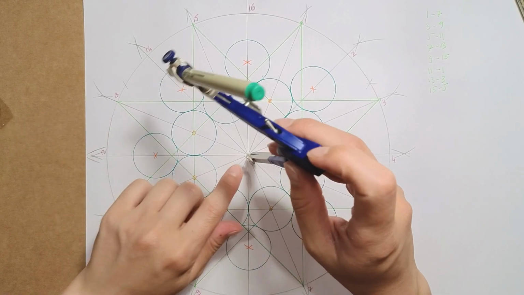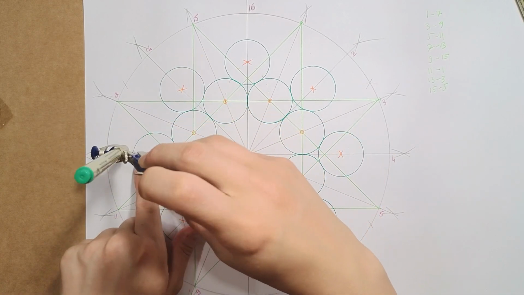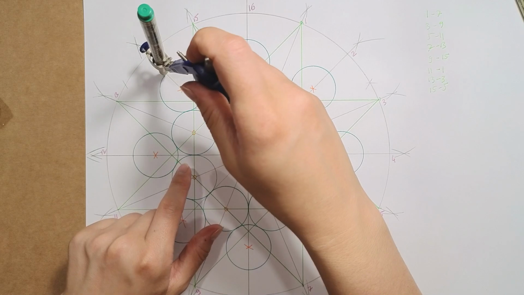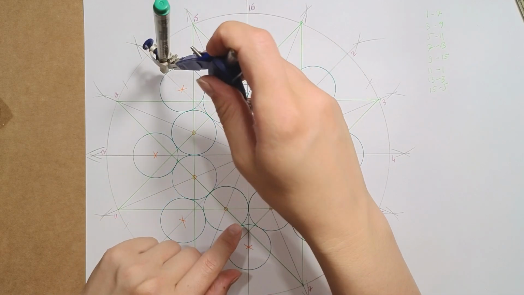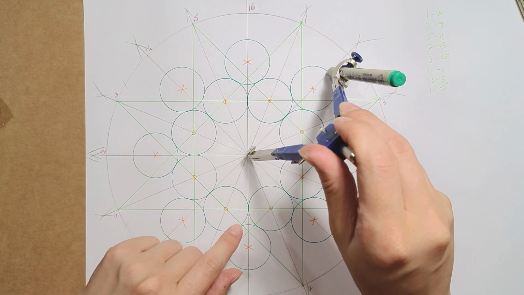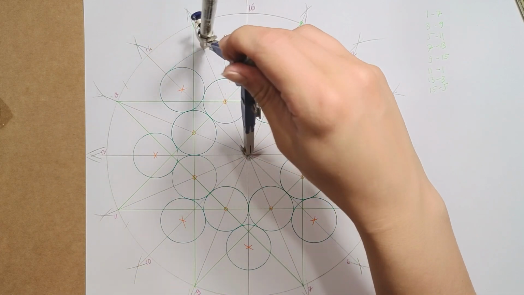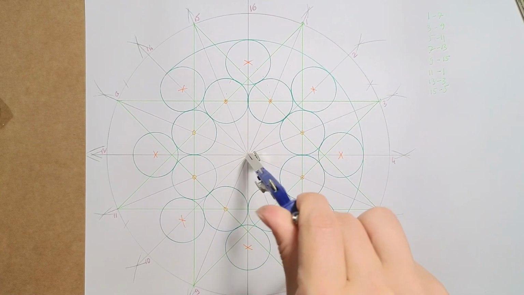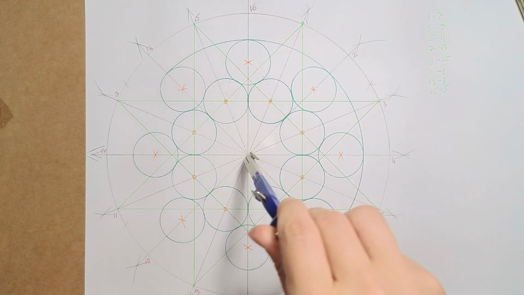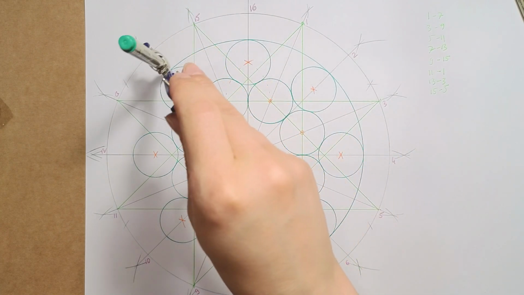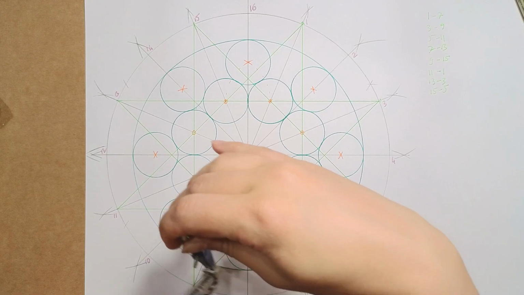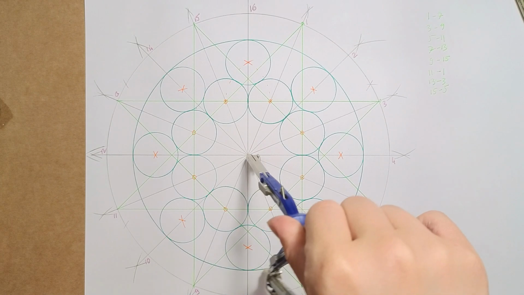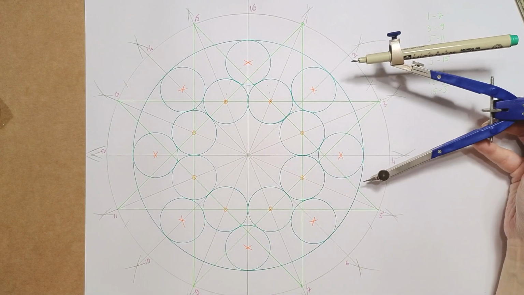So just go back to the center of the drawing and measure to one of your outer small circles and where it's cut by the symmetry axis, and use that as a radius to draw a bigger circle that's tangent to those 8 circles and contains the whole drawing, like that.